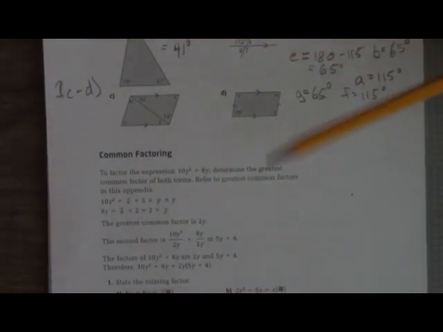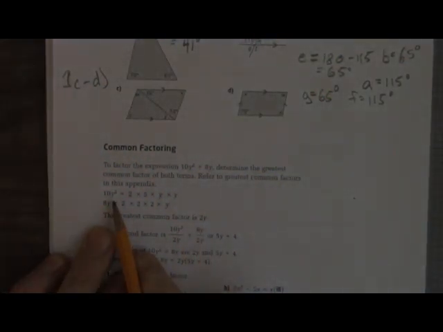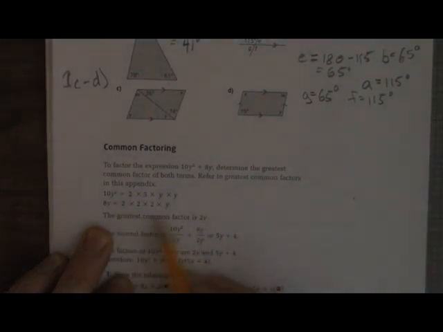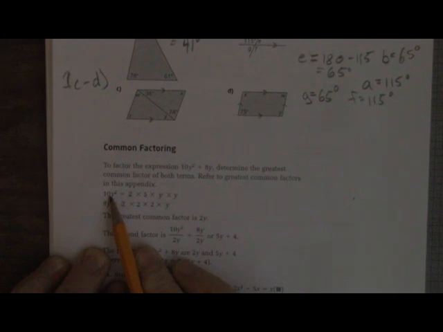Next, we're going to do some common factoring. So to factor the expression 10y squared plus 8y, we're going to determine the greatest common factor of both terms. And so the way we do that, in this case, for 10y squared and 8y, the greatest common factor is 2. So it's the biggest number that goes into both values and variables. So in this case, it would be 2y. So 2y goes into 8y, and 2y goes into 10y squared.